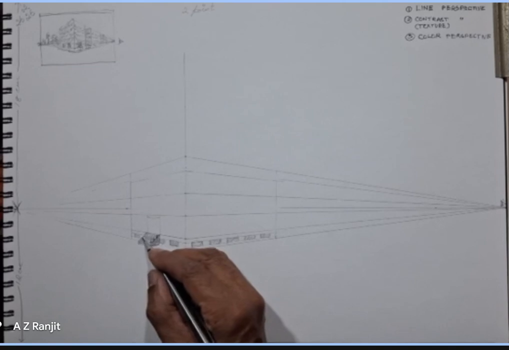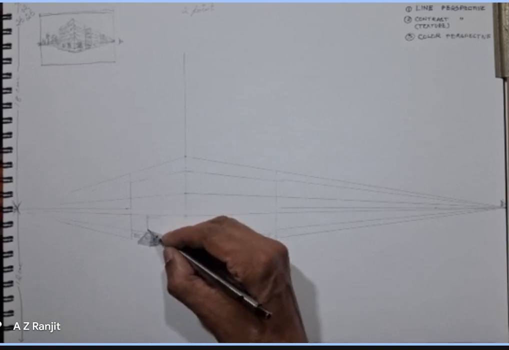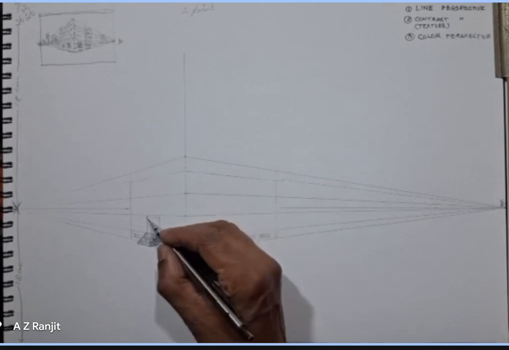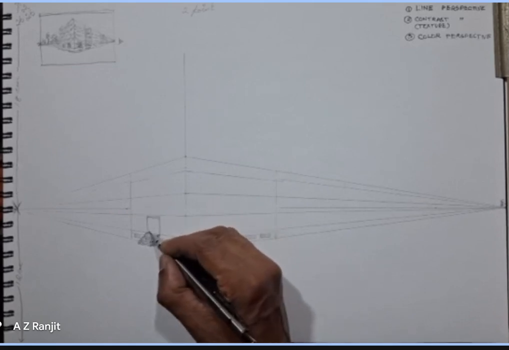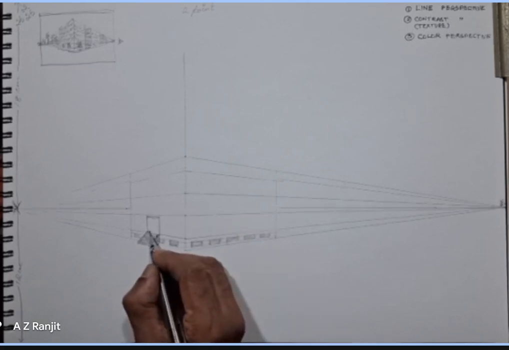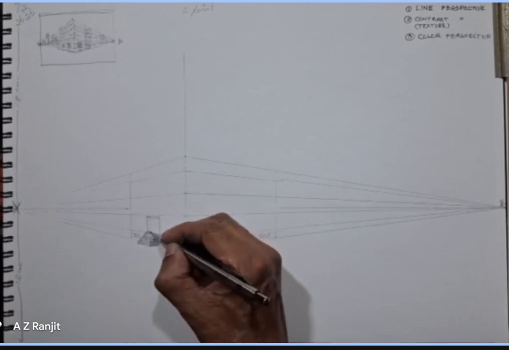Okay, not a staircase, steps maybe. That is the entrance. So that goes to the vanishing, that vanishing.